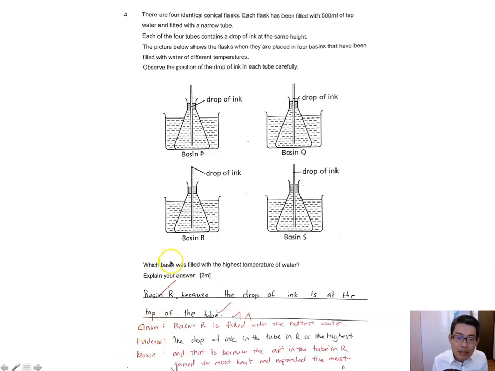So the claim here is, which basin was filled with the highest temperature of water? The claim you make: basin R is filled with the hottest water, or the water at the highest temperature. The evidence: the drop of ink in tube R rose the highest. And why? That's because the air in tube R gained the most heat from this hot water, and therefore it expanded the most and pushed up this drop of ink to the very highest.